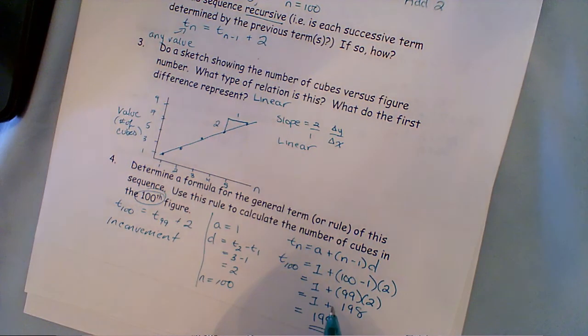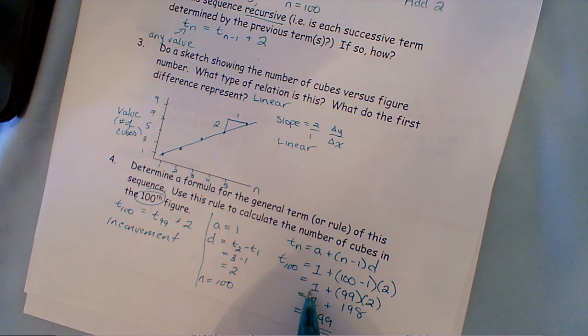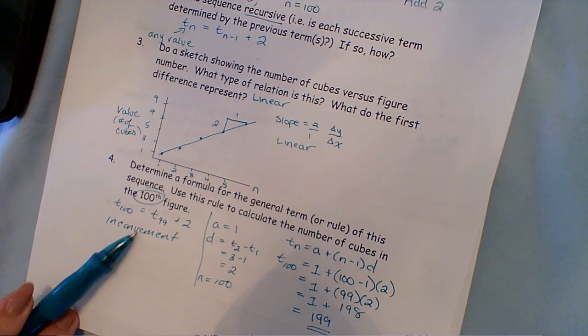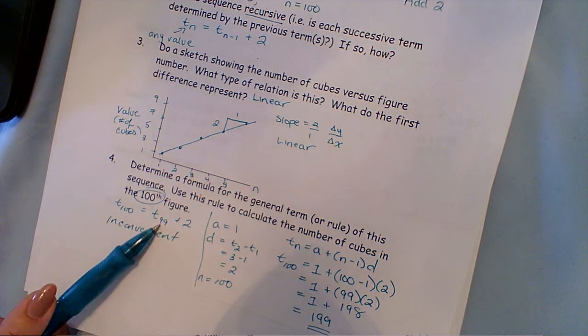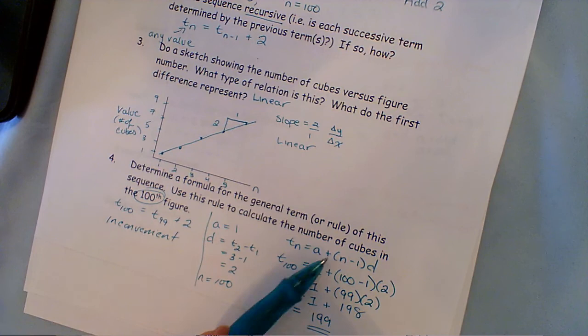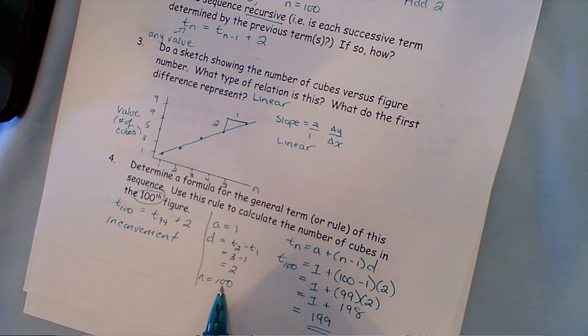You notice that it took 99 Ds added on to the first number to get us there. And we didn't have to know who was in the 99th spot, the 98th spot, the 97th spot. That's why recursive isn't all that useful, because you always have to know the other numbers in the sequence. Here we just need to know the first number, the common difference, and what position we're interested in, and we can go straight to that position.